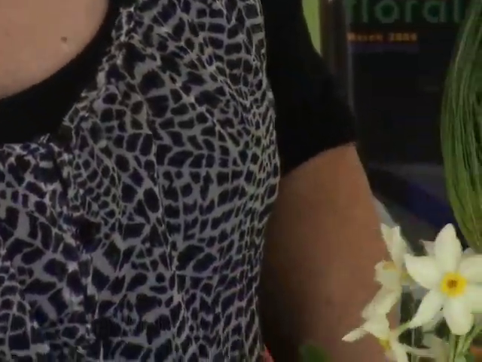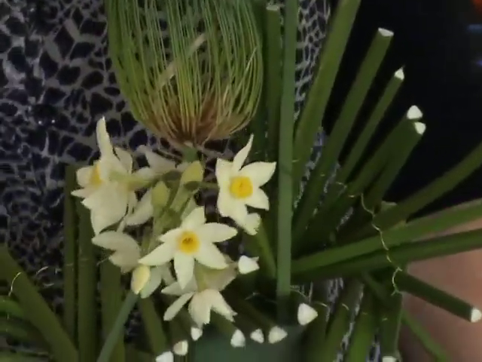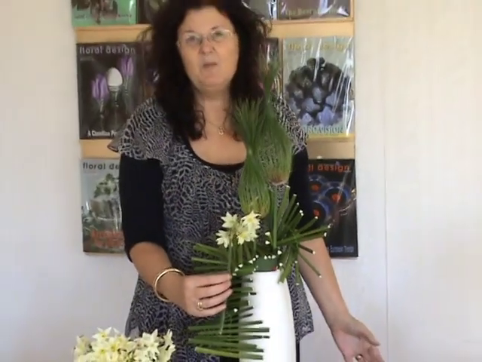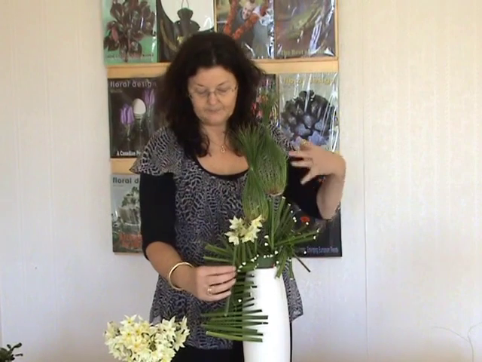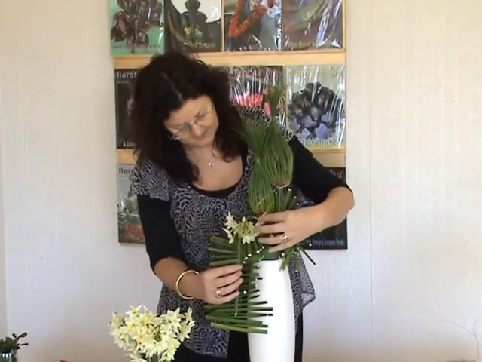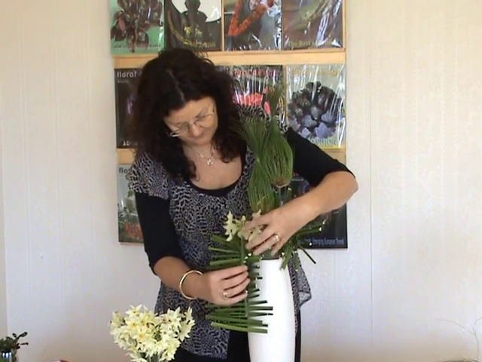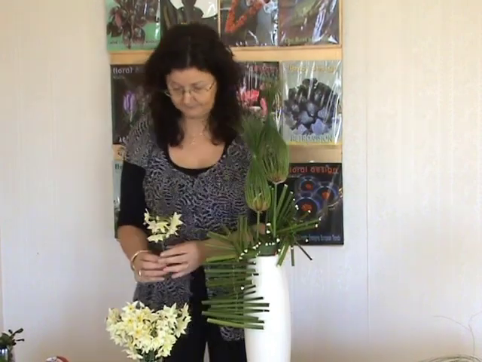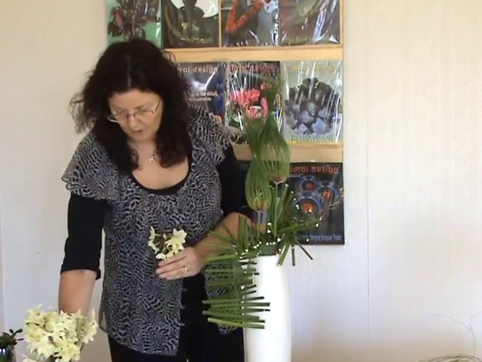If I put that there, what's your reaction? Stupid. Why does it look stupid? It's too small, insignificant, doesn't have any power against these other things that are very, very powerful. So we want to increase the power of this piece here, which is going to be my celebration of springness. To increase the power when you've got a busy flower like a narcissus, you put more of them together into a very, very tight bunch.